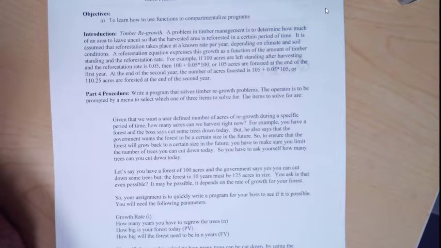So the Forest Service says, yeah, you can cut some trees down from your forest today, but this is the limit we're going to put on you.